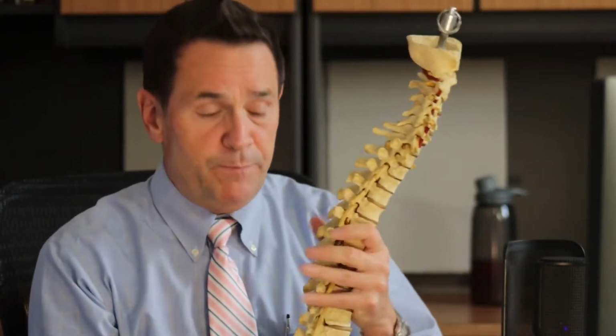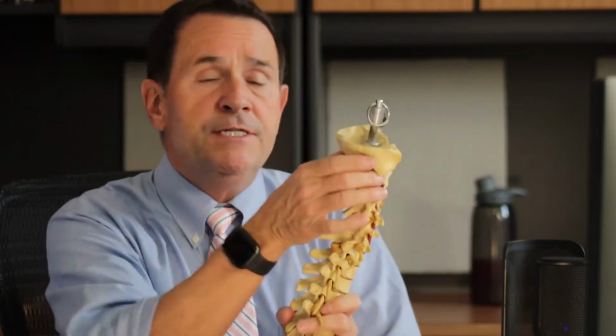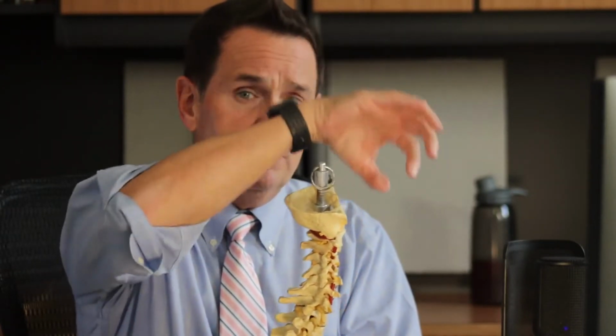As I may have mentioned in the past, or you've seen me demonstrate before, this is a spinal column, a plastic replica. This is the cervical spine, the neck area, the back of the skull, and then the thoracic spine, mid-back, and the lower back. Many headaches stem from the upper back into the neck region.